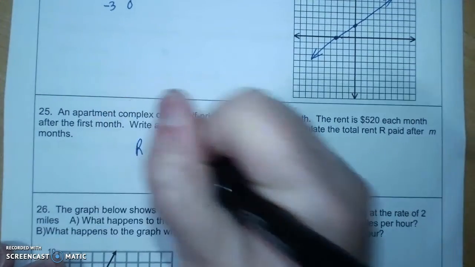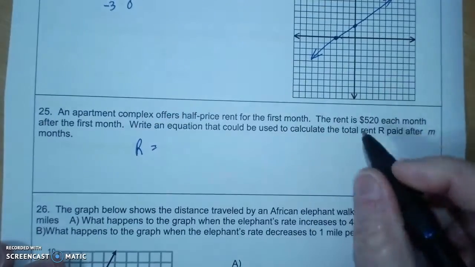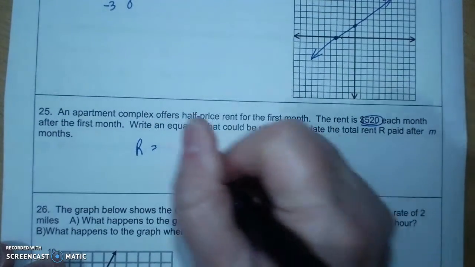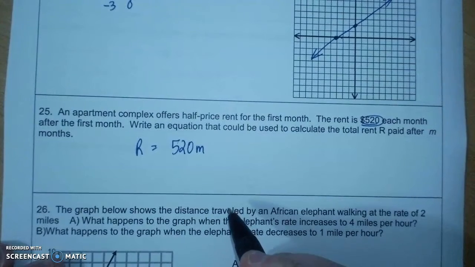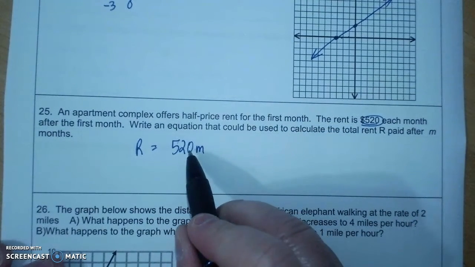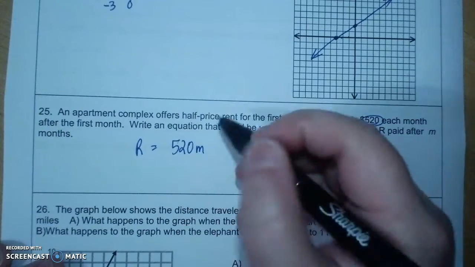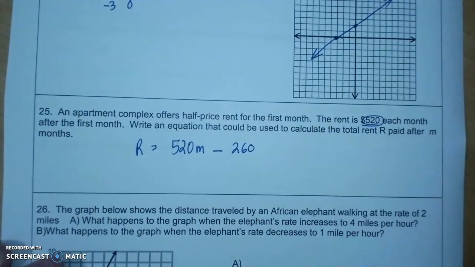So the rent is $520, so I do $520 times my months. But then that would be for a year. But remember, I get half off, so it would be minus $260, or half of $520.